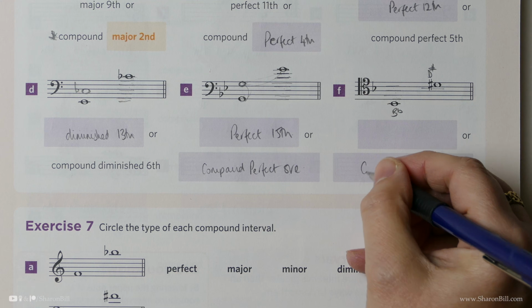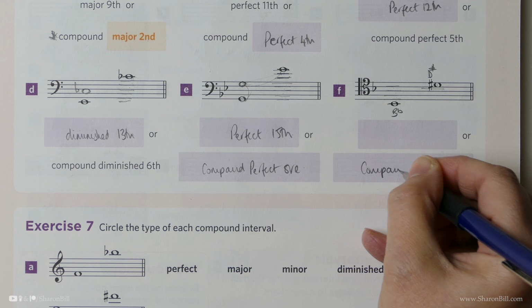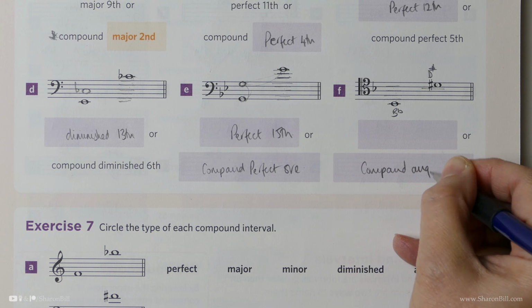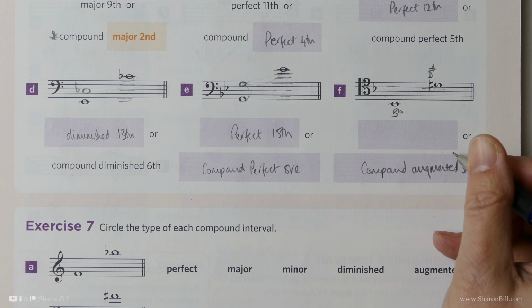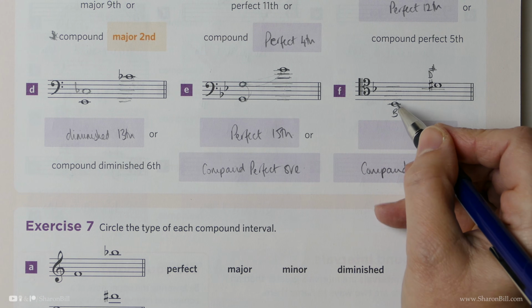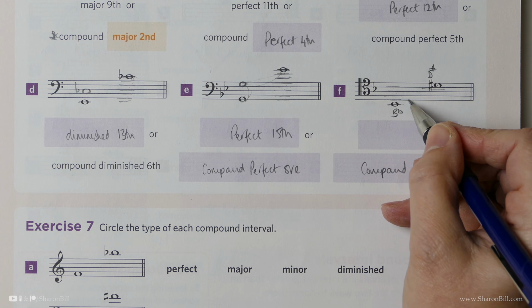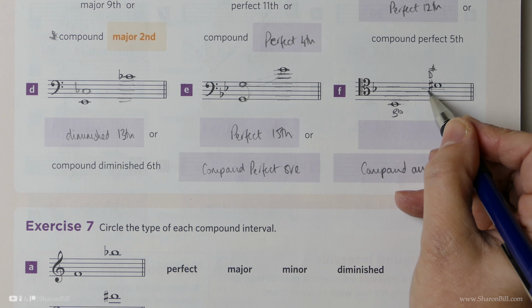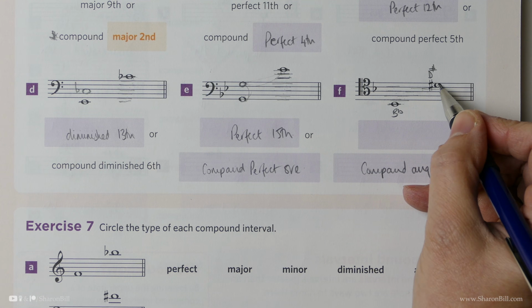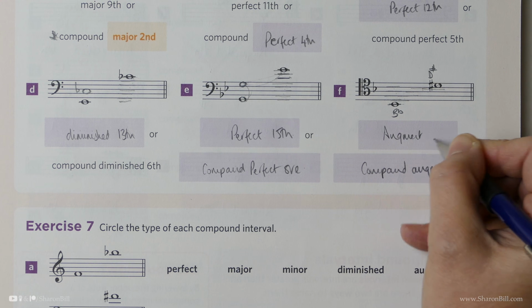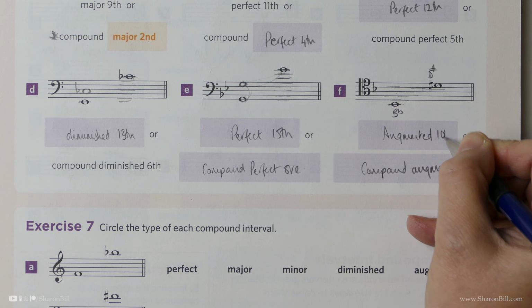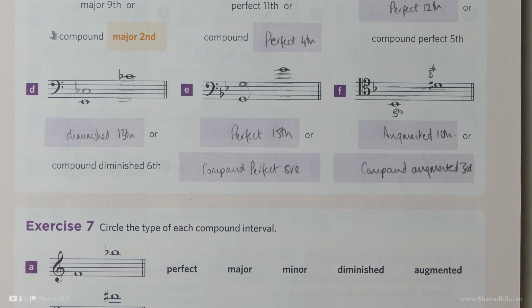So it's a compound augmented third. Or, so let's count the interval now in steps. 1, 2, 3, 4, 5, 6, 7, 8, 9, 10. And it's an augmented, because nothing changes, 10th. Let's move on to exercise 7.